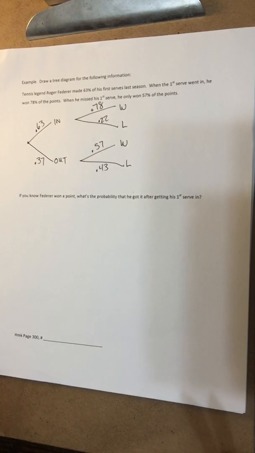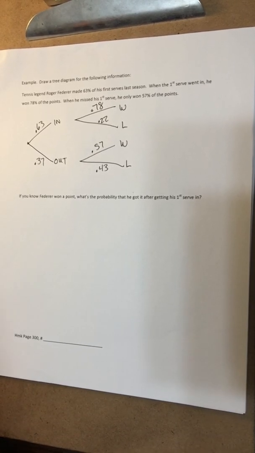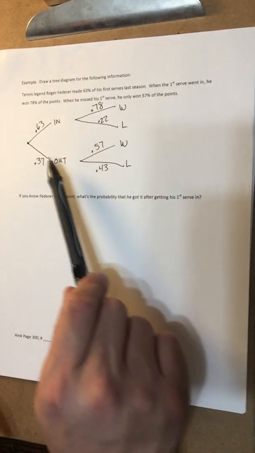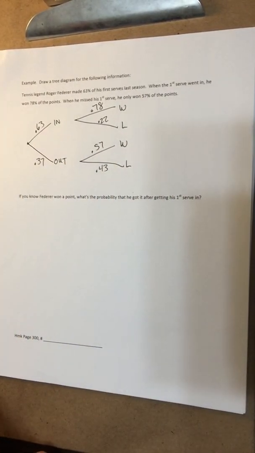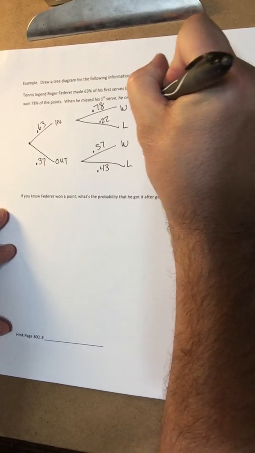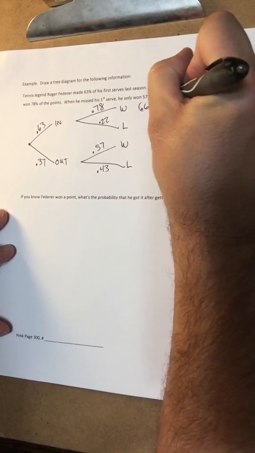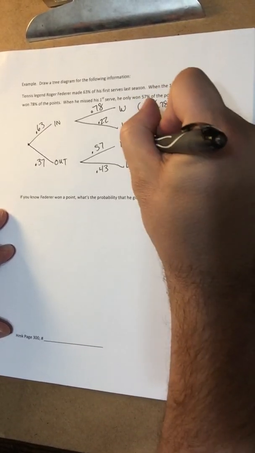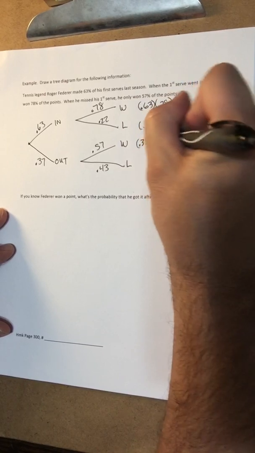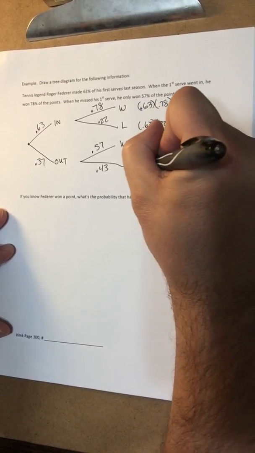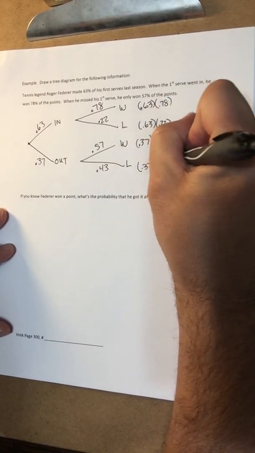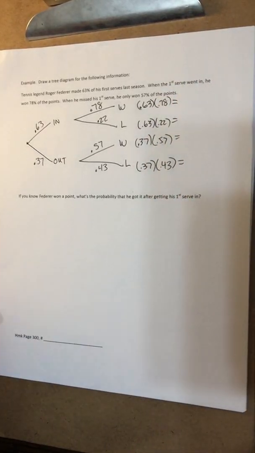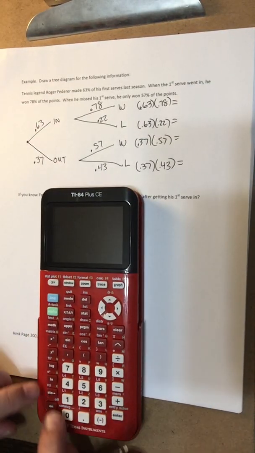Okay, now let's see what kind of question we're going to be asked about this. We haven't been asked a question. We just made a tree diagram. We know we can go and multiply and find all these and problems. In fact, I'm going to do that. Ready? Because I want you to see something. 0.63 times 0.78. 0.63 times 0.22. 0.37 times 0.57. Now, I'm not on the test. I don't want you guys doing all of these. You only multiply what you need. You know, that's kind of how this stuff goes.